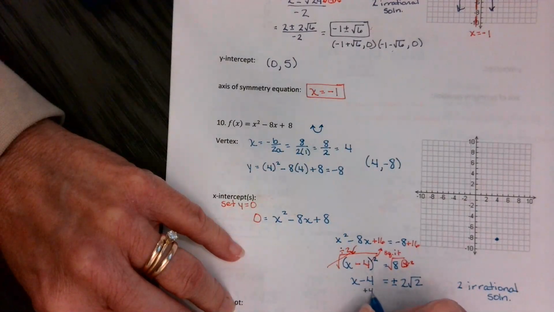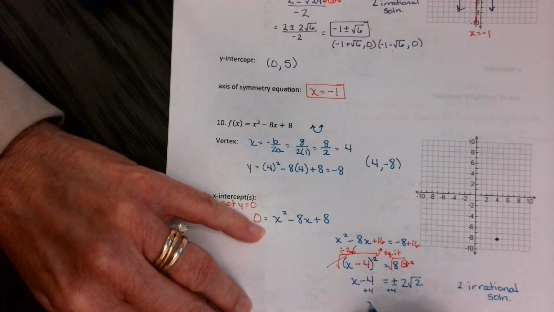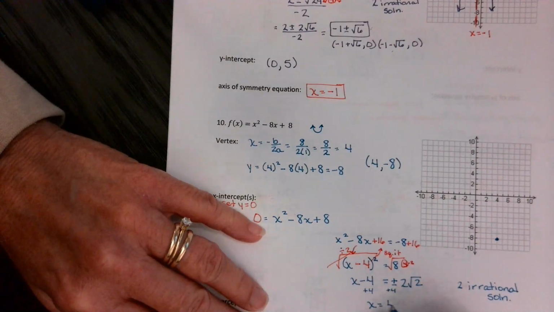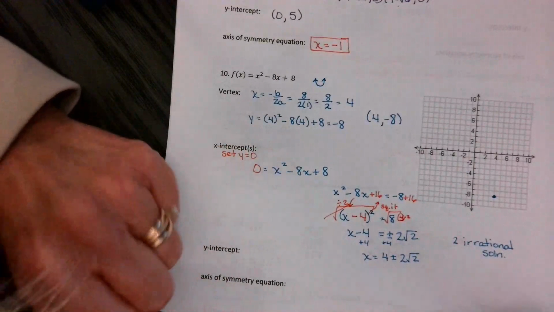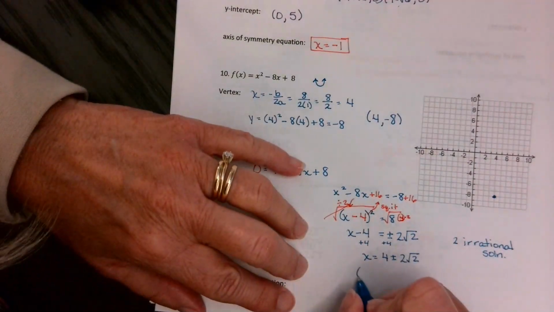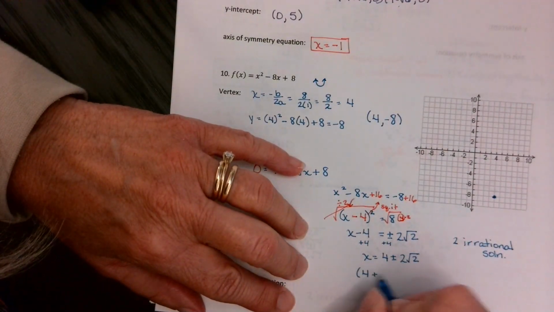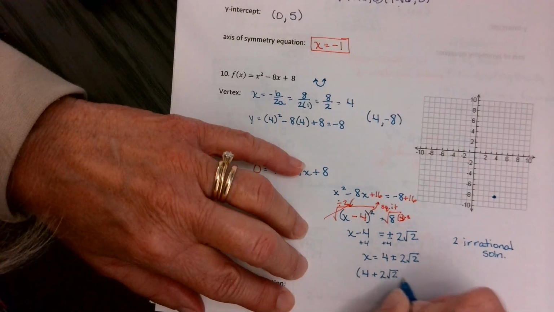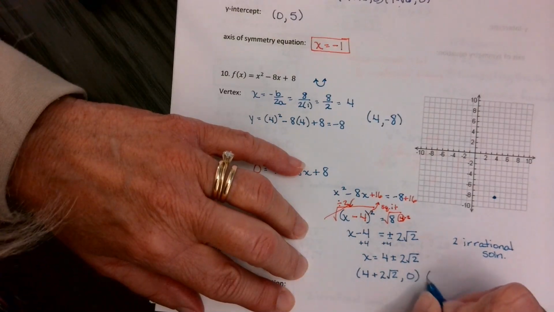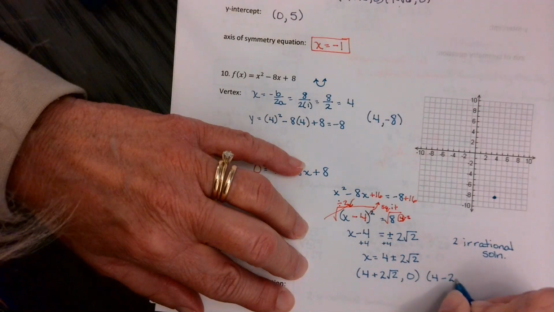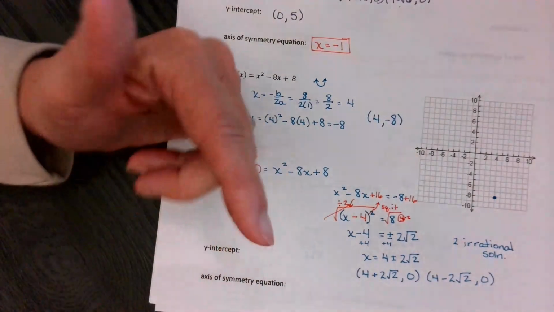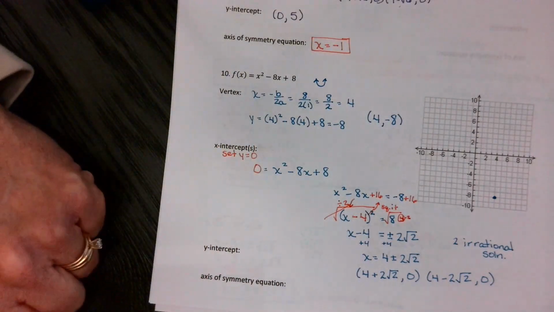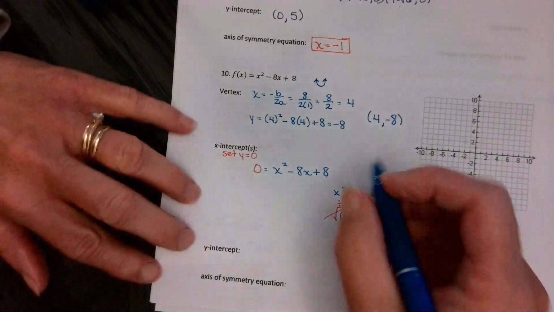Now all I do is add 4. And I have x is equal to 4 plus or minus 2 times the square root of 2. Now, this is actually the points 4 plus 2 square roots of 2, comma 0, and 4 minus 2 square root of 2, comma 0. And I can show you how to use that even to check your answer. Okay, that's one way to do it. This is completing the square.